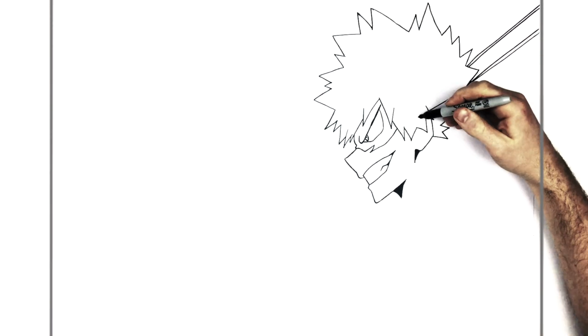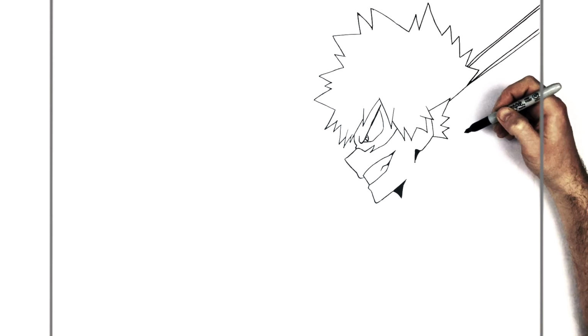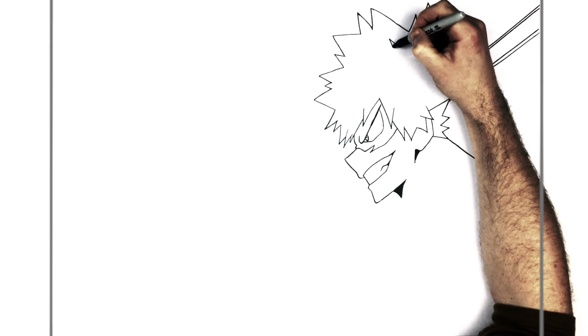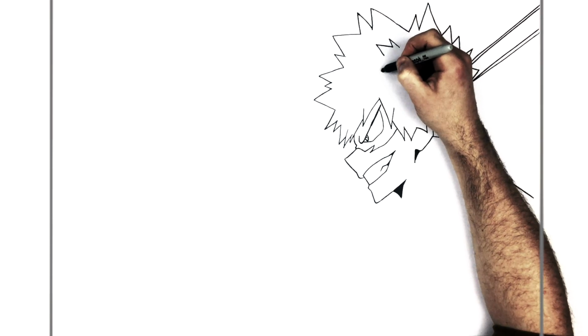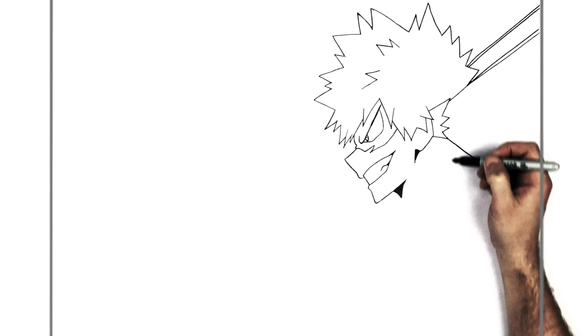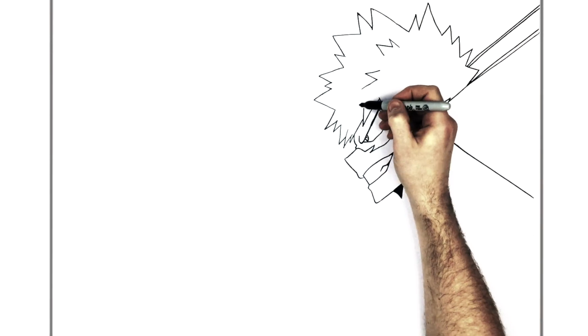So black, orange, and then the other side, we'll come out from the bottom here and go diagonal this way. Like that. And we could have some hair details, just some other hair spikes just in here. Like so.